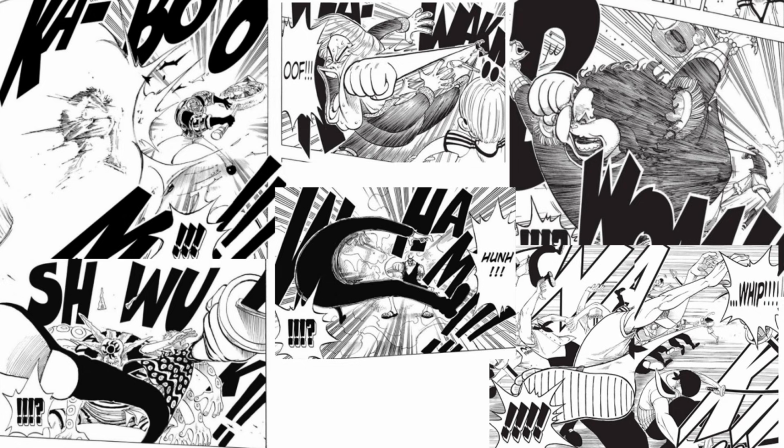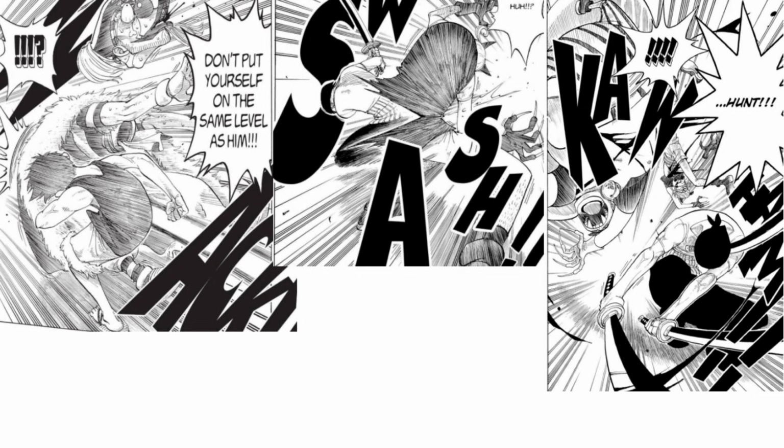I'll start with what I consider to be Oda's signature, power panels. These are large panels with a lot of kinetic energy. They are often important panels where a big attack is landing. There are several traits that make Oda's power panels great.